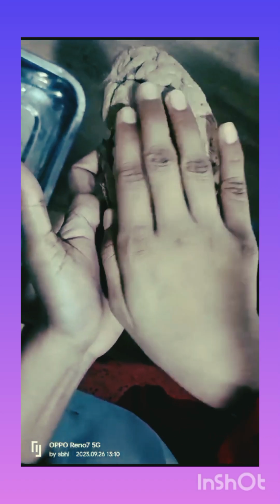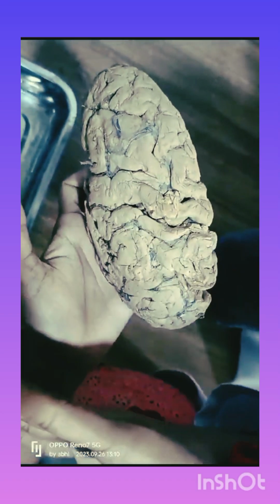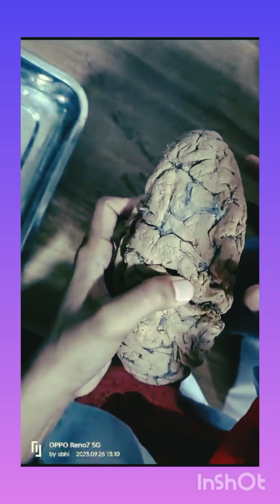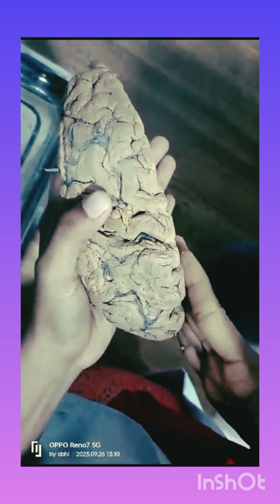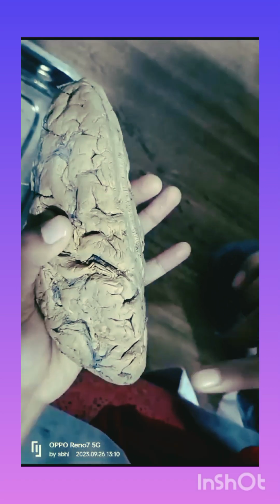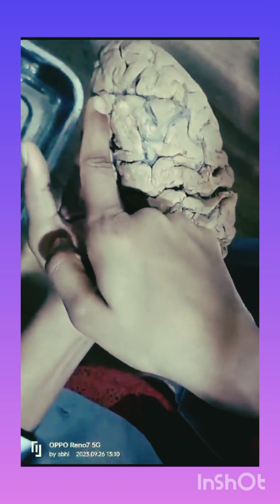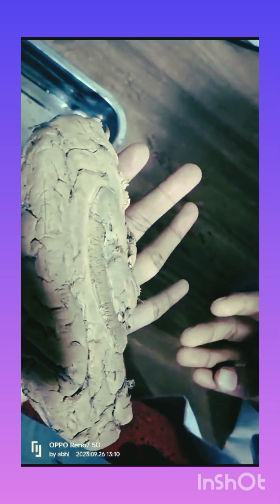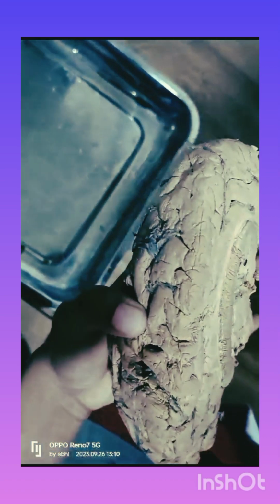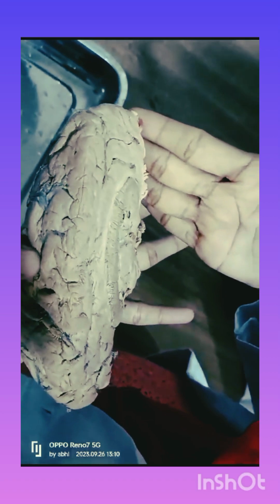Left-sided cerebral hemisphere: the frontal pole lies anteriorly, the occipital pole lies posteriorly, and the superolateral surface is convex and directed outwards. Lobes, surfaces: superolateral surface, median surface, and inferior surface. Borders: superomedial border, inferolateral border, and inferior border. The inferior surface is divided into two.